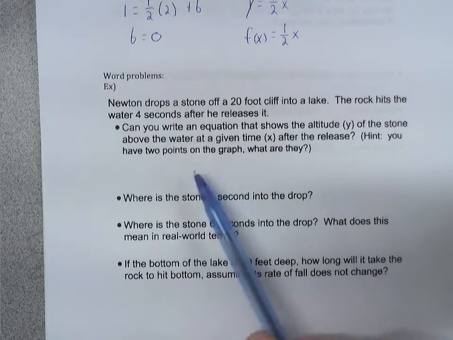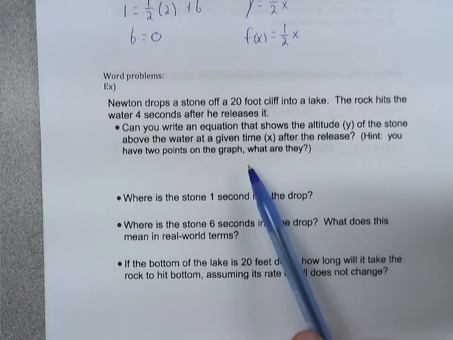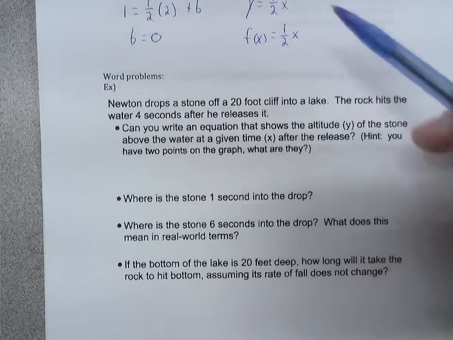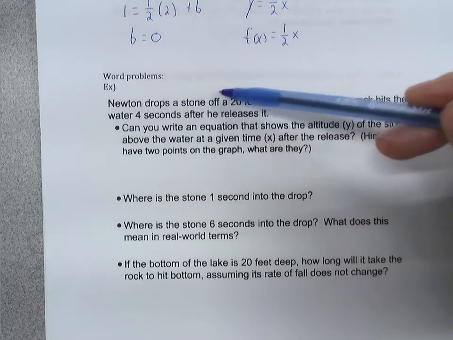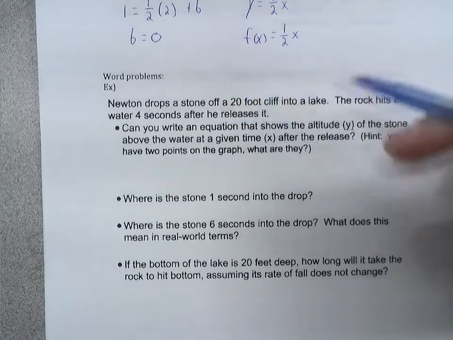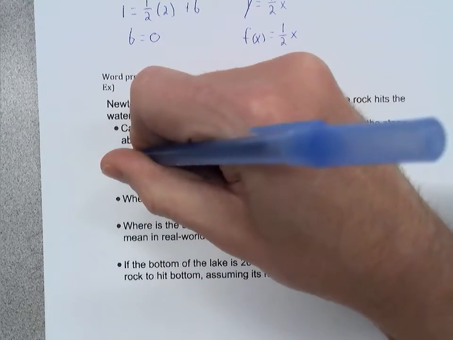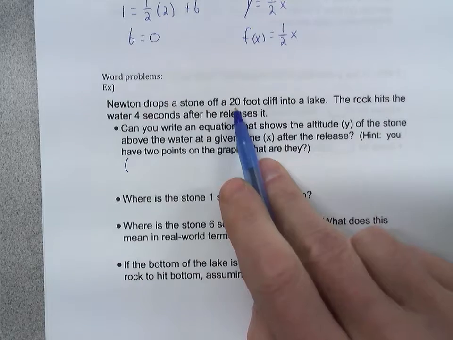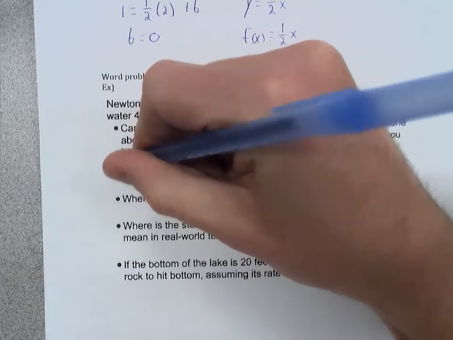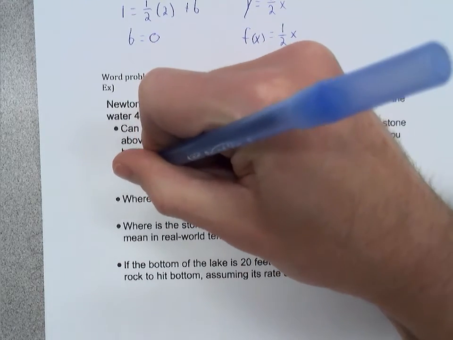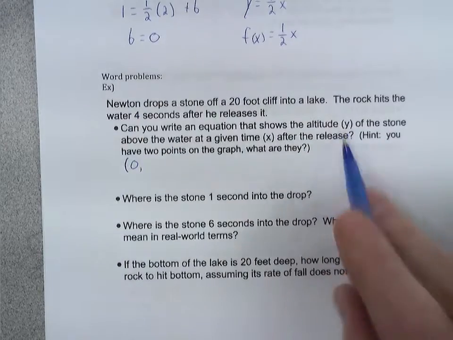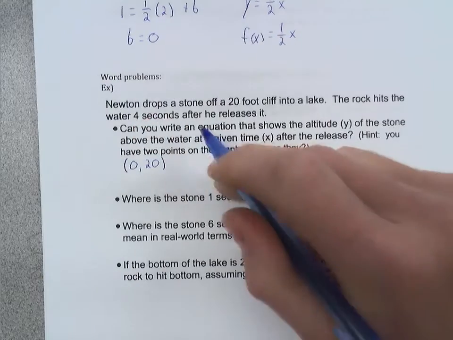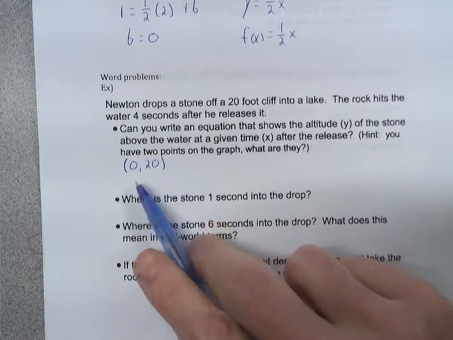So here's a hint. You have 2 points on the graph. What are they? So we really have given you 2 points already. The first is that Newton drops a stone off a 20-foot cliff. Well, right before he drops that stone, how much time has gone by? Well, before he drops it, the time is 0. And the height, which is y, the altitude, is 20.